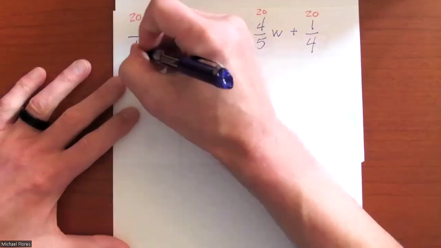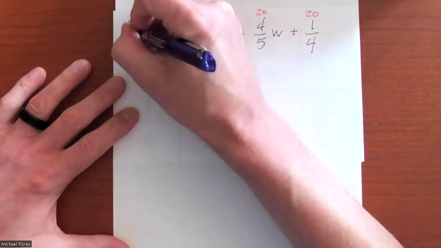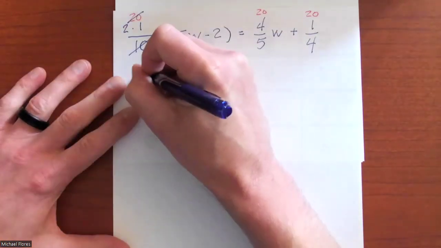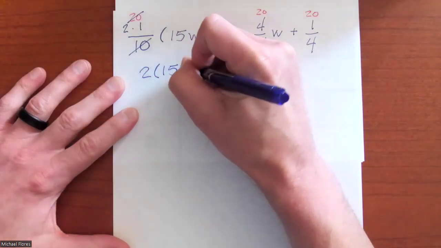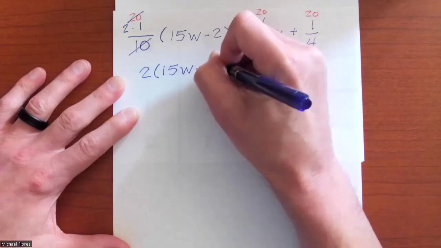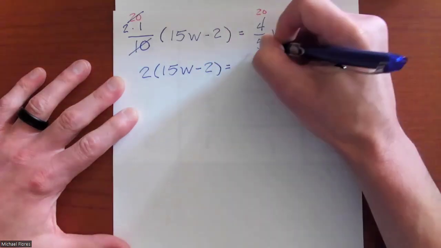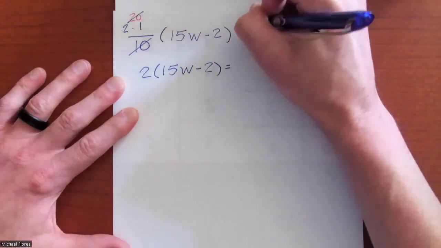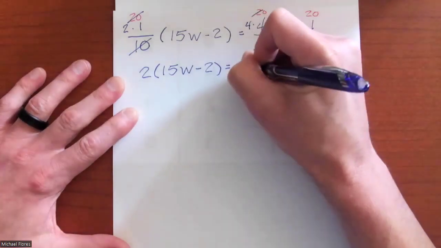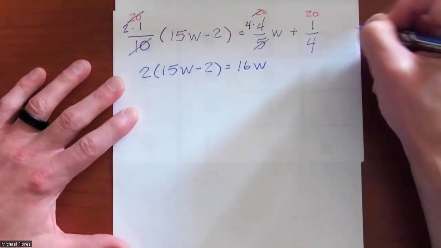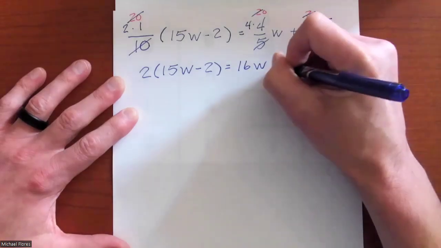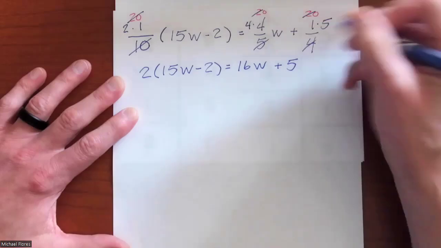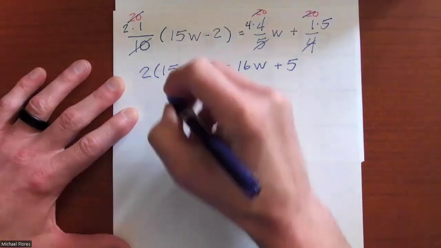All right, let's start simplifying. 10 goes into 20 2 times, and 2 times 1 is 2. Okay, 5 goes into 20 4 times, and 4 times 4 is 16. 4 goes into 20 5 times, and 5 times 1 is 5. Okay, now let's distribute the 2 throughout the parentheses.